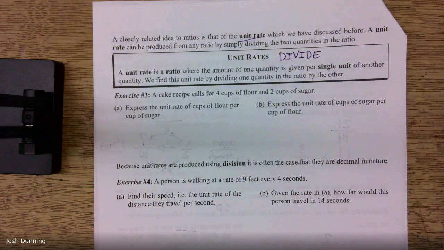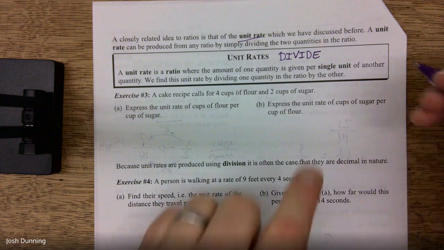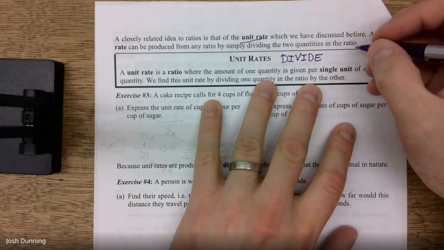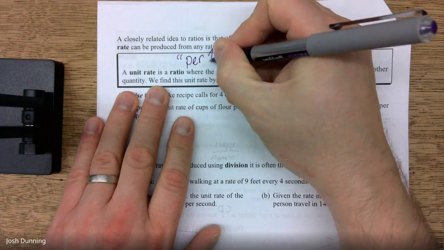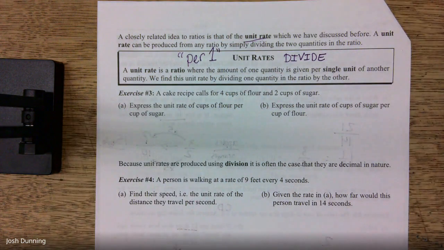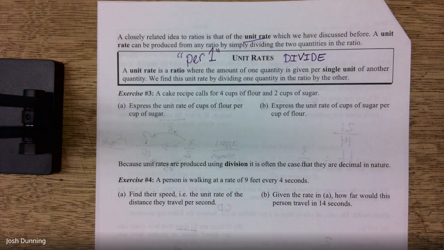We're going to divide. A unit rate is a ratio where the amount of one quantity is given per single unit. Single means one. So a unit rate, you also think for unit rates, it's per one. If you've ever been with your parents or anyone that's getting gas, that's what you see on the gas pump. Like $3.67 per gallon, per 1 gallon of gasoline.